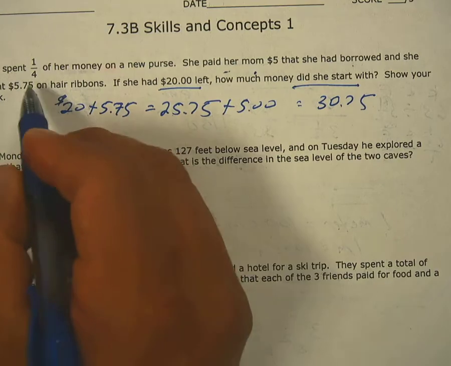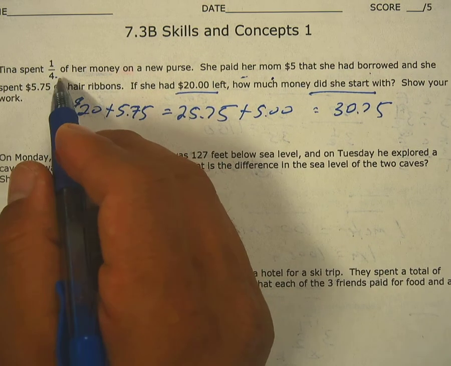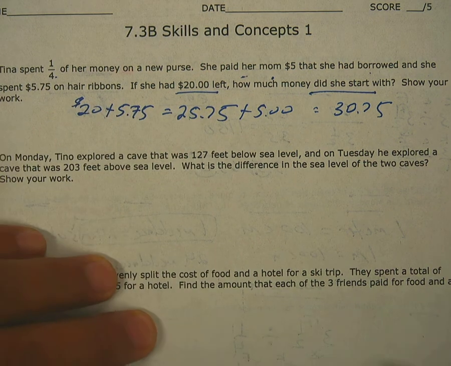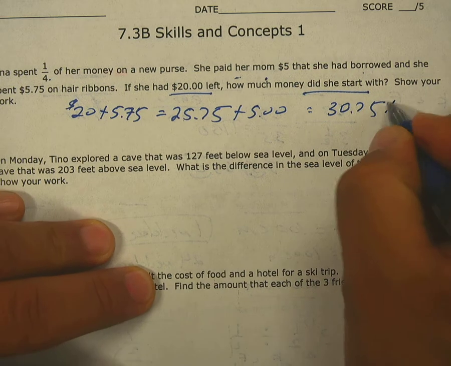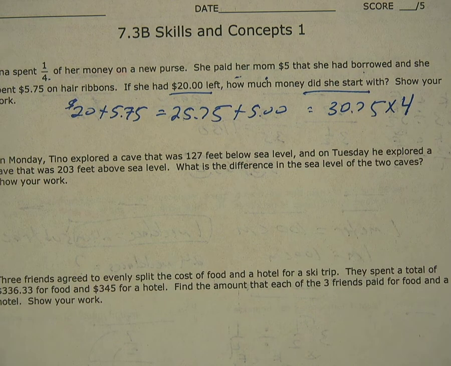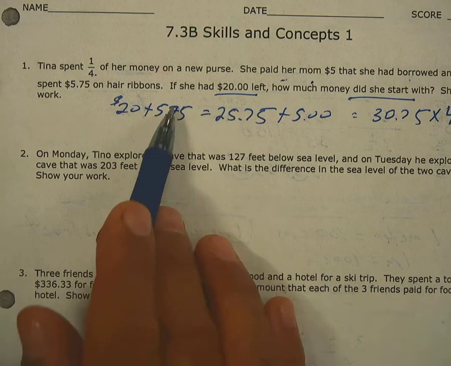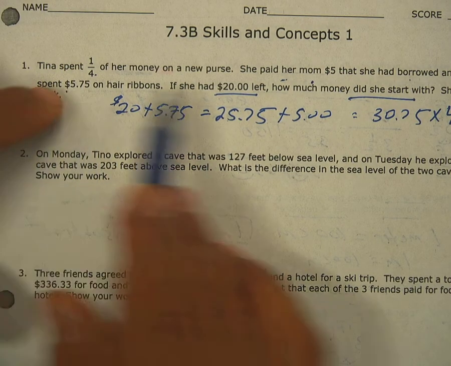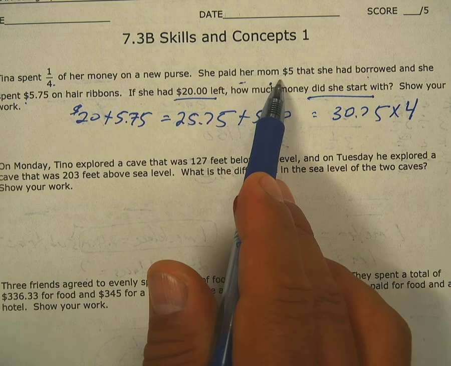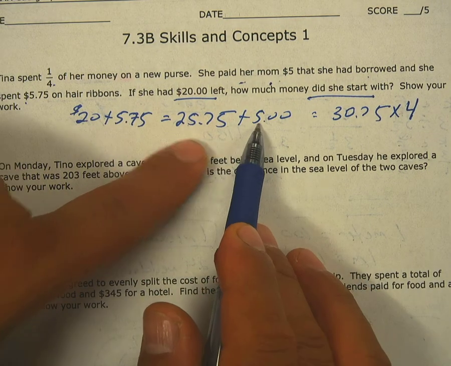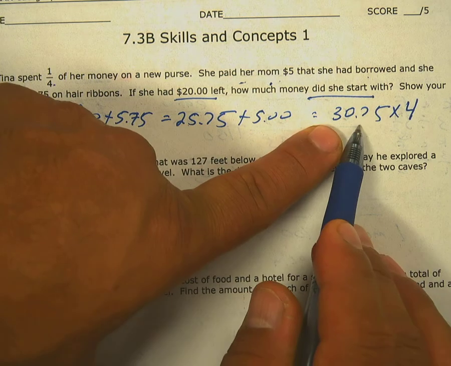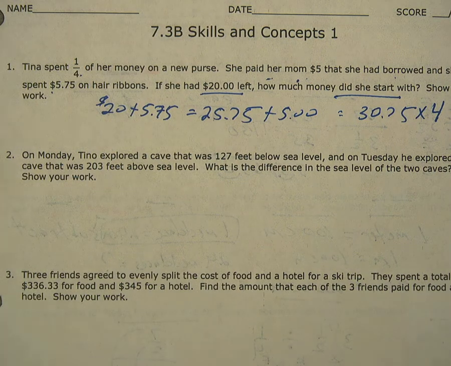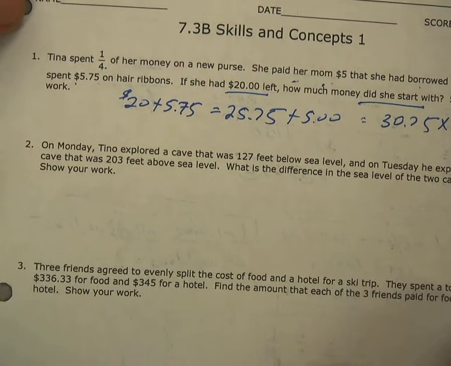And then you spent 1/4 of her money on a new purse. Well, that means you divide by 4, so the opposite of division is to multiply by 4, and you'll have your answer. All we did was go backwards. $20 left. We added what she spent, and then we added also what she paid her mom. She paid her mom $5, so we added it back to her total, gave her this, and then instead of dividing by 4, we multiplied by 4, and that'll give you the amount she had to begin with.